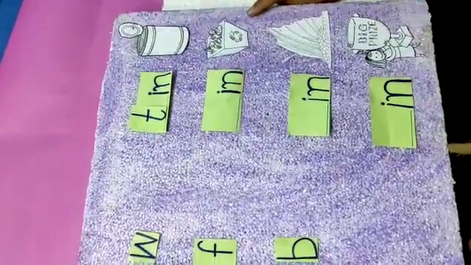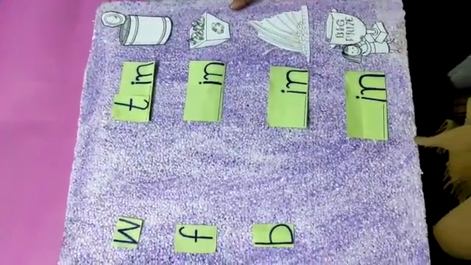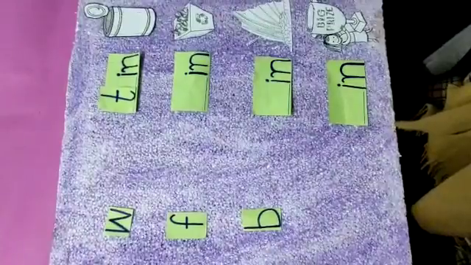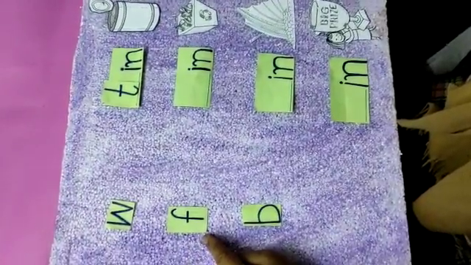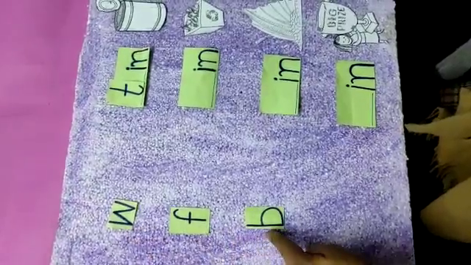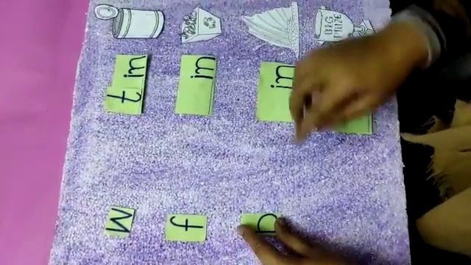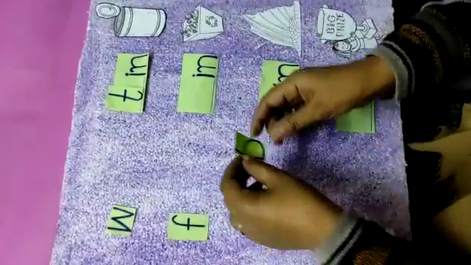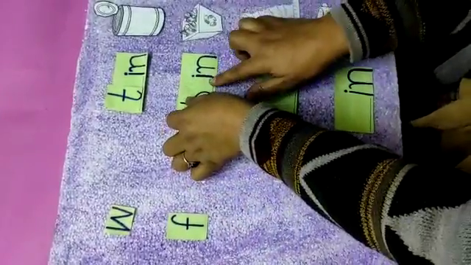Now second picture, bin. B in bin. Where is B? This is a B? No, this is not a B. This is a B? No. Yes, this is a B. B in bin.